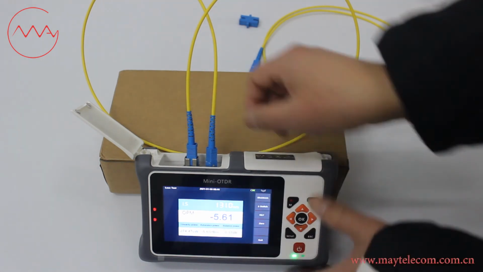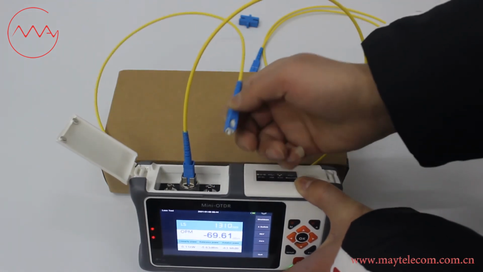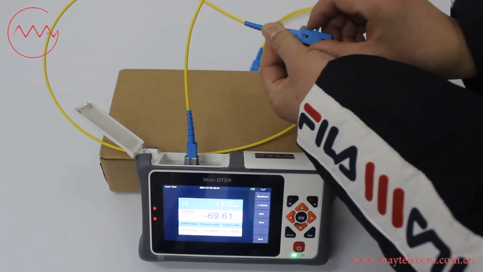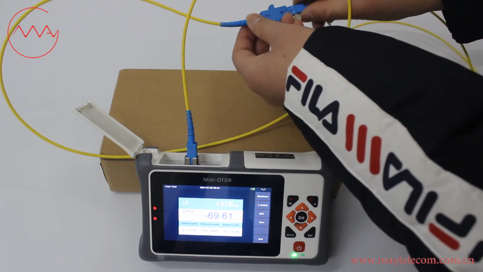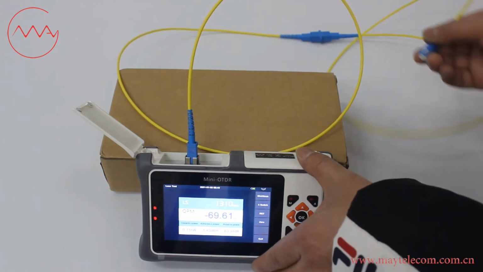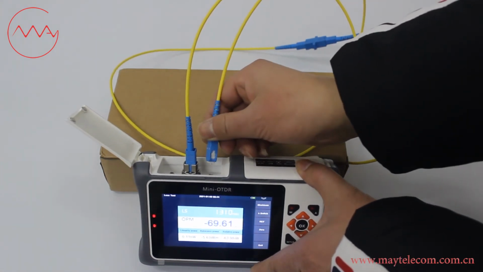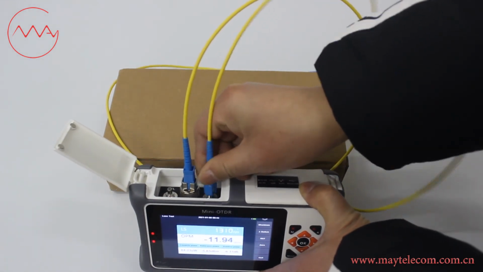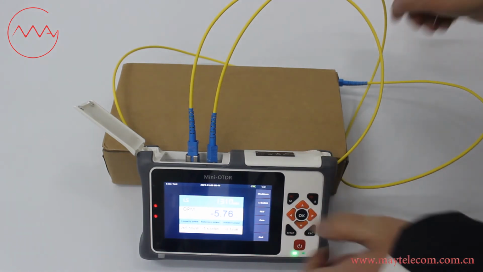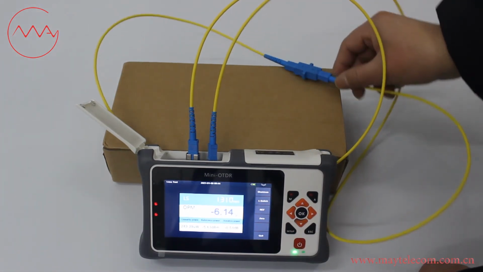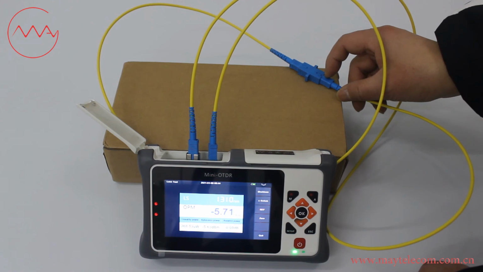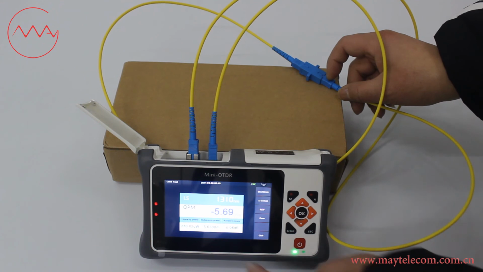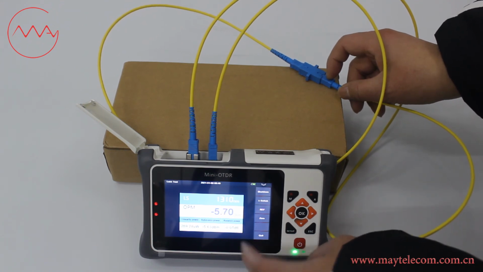This is reference power. Take out the connector of the reference patch cord and then connect with the SC adapter and the patch cord on test. Connect the patch cord on test with the OPM port. The insertion loss of the patch cord on test is 0.06 dB.